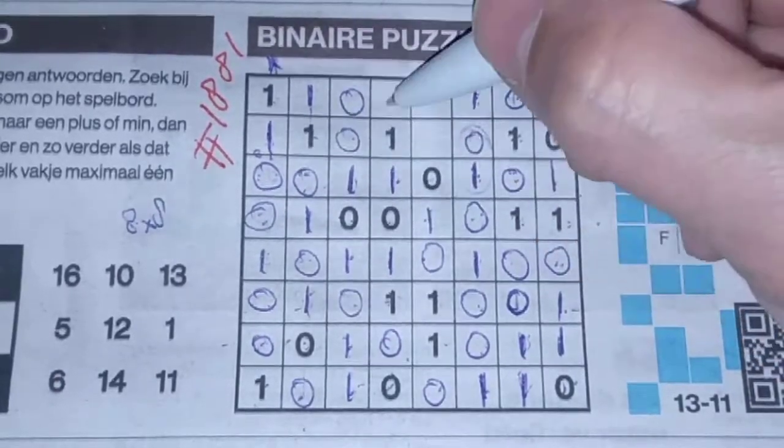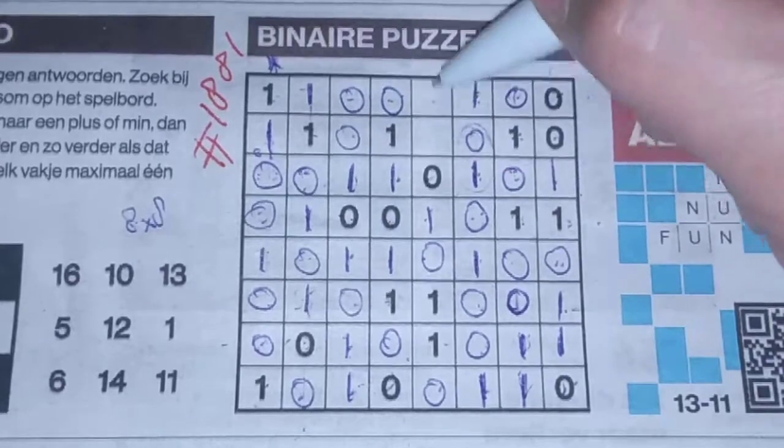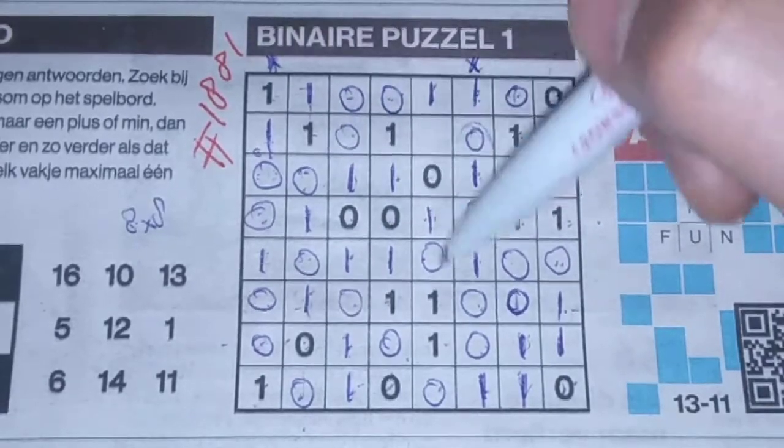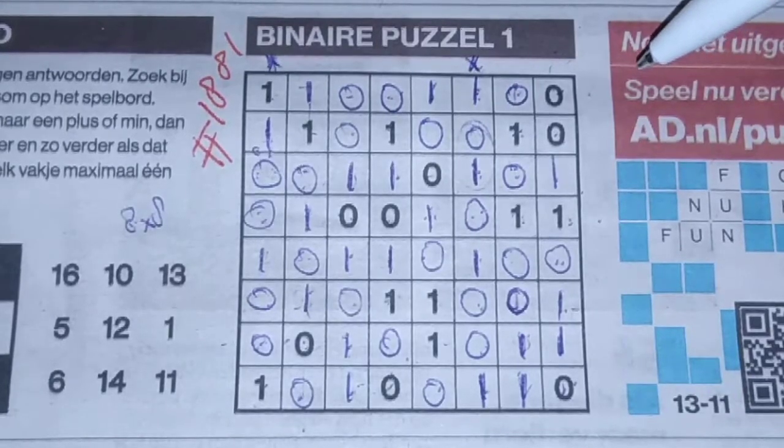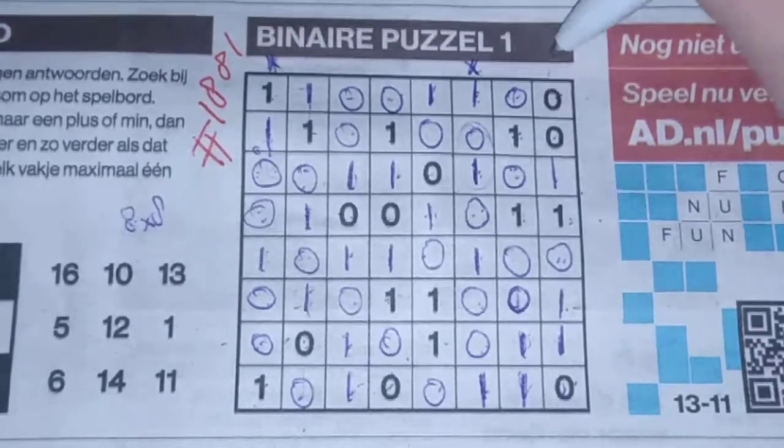Double 1 here and 0 there and 0. Double 0 here and 1 there and 1. We have now 4 1s, so the rest are 0's. Finished in 6 minutes. Alright.